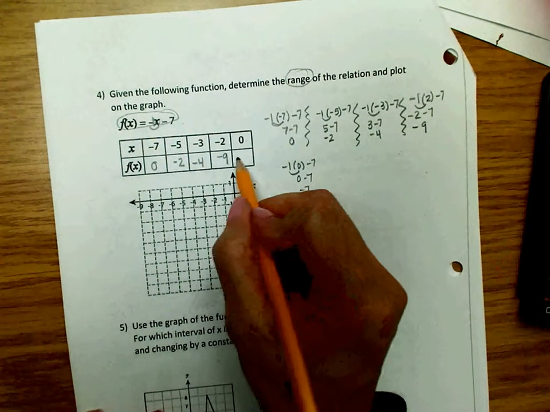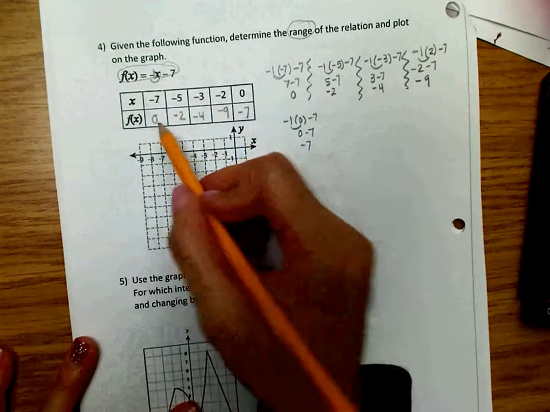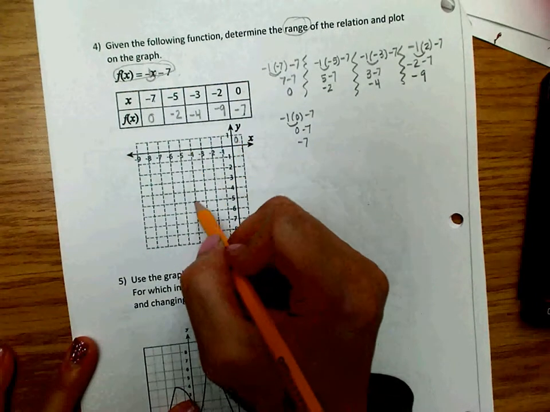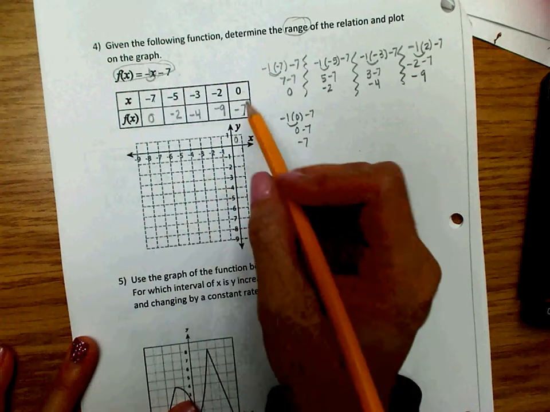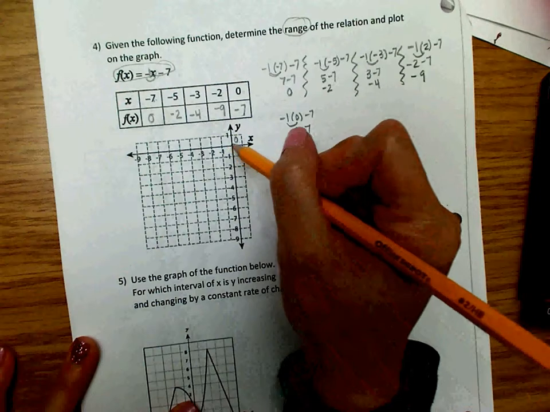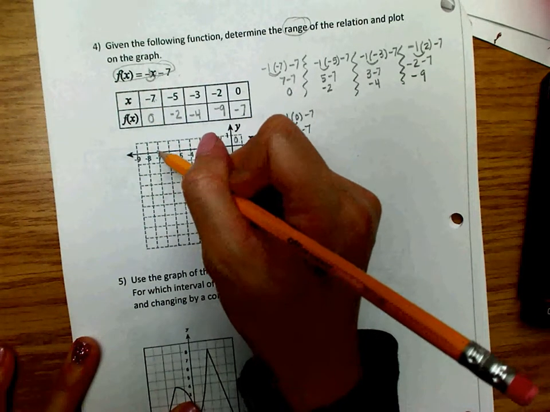Okay? Now let's go ahead and plot these points. So -7, 0. You can see here the zeros. It looks like we're in the third quadrant. All negatives, right? Except for the zeros. So here we go. -7, 0. Remember the x, you go left first because that's your x. You can only go left or right. Didn't go up or down, so there's that point.